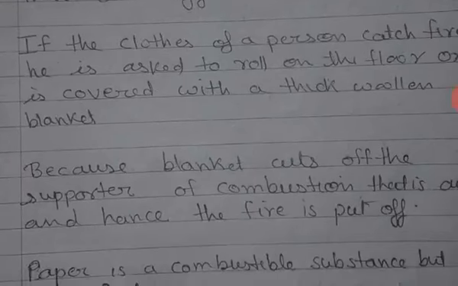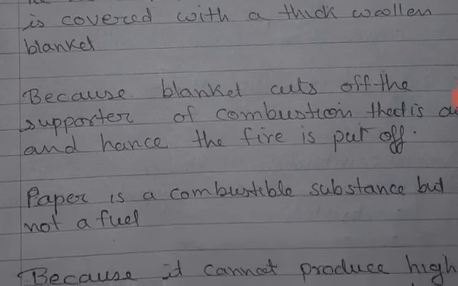Second is if the clothes of a person catch fire, he is asked to roll on the floor or is covered with a thick woolen blanket. And the answer is because the blanket cuts off the supporter of combustion, that is air, and hence the fire is put off.